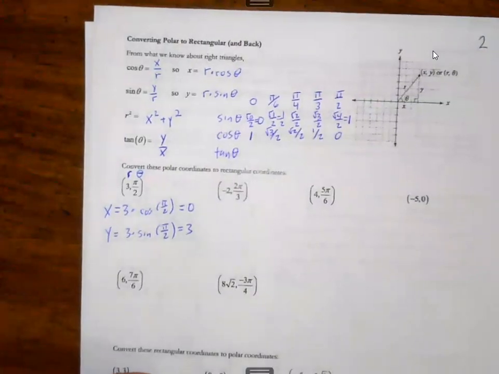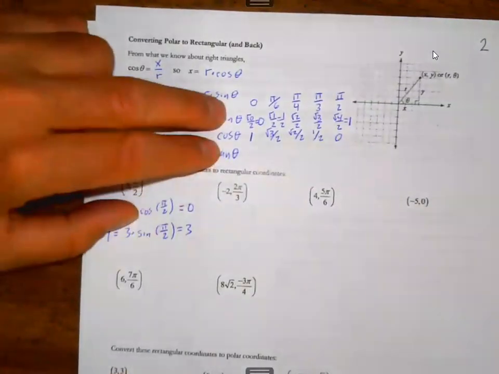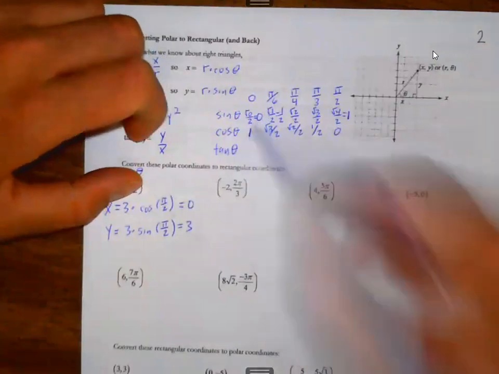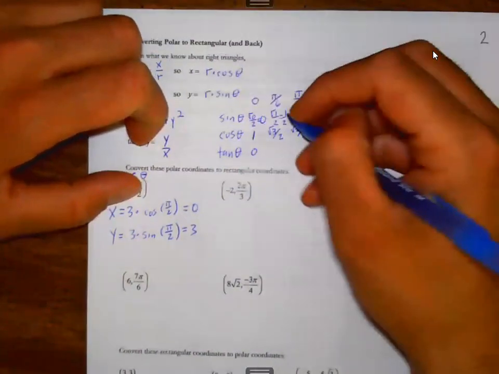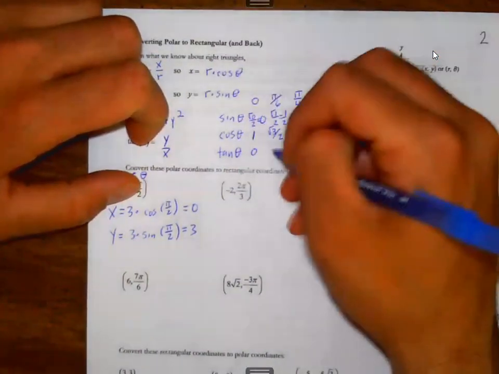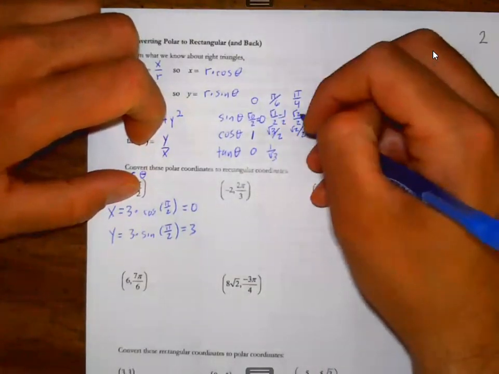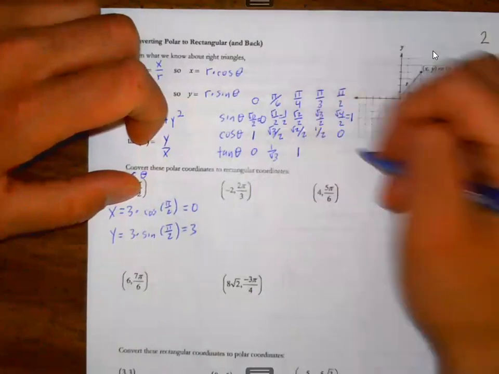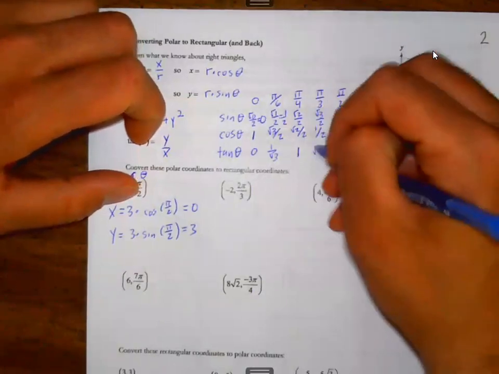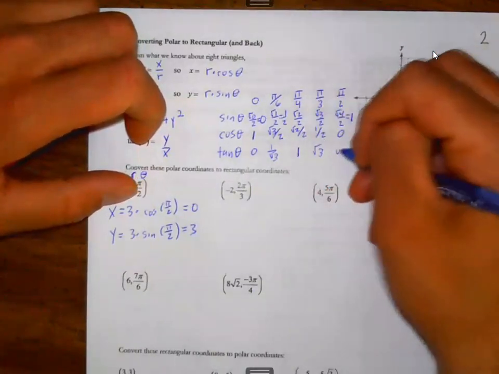And then tangent is sine over cosine. So for the bottom row, you just divide these. So 0 over 1 is 0. 1/2 over root 3 over 2 is 1 over root 3, because the over 2's cancel out. Root 2 over 2 over root 2 over 2 is just 1. Root 3 over 2 over 1/2 is root 3. 1 over 0 is undefined.